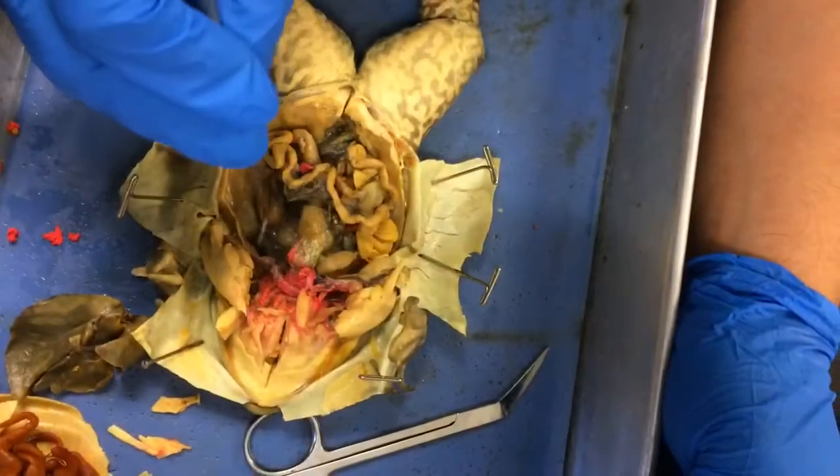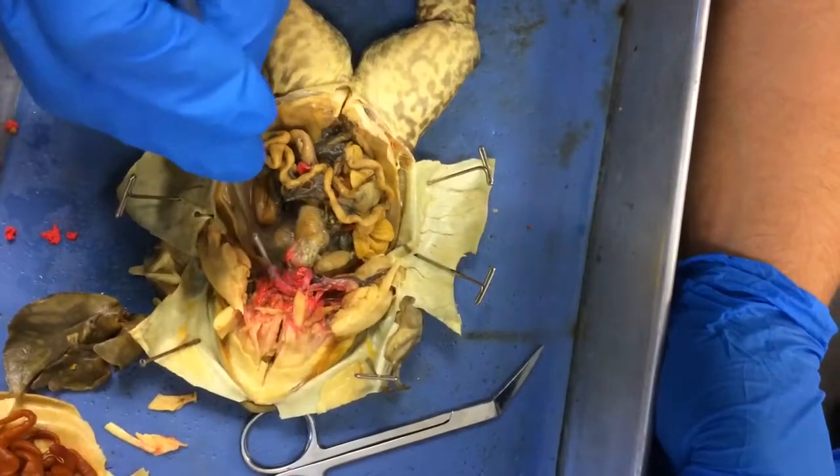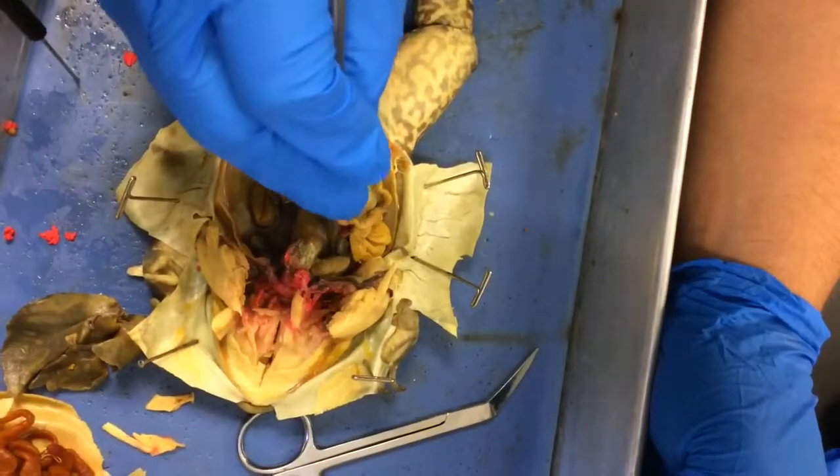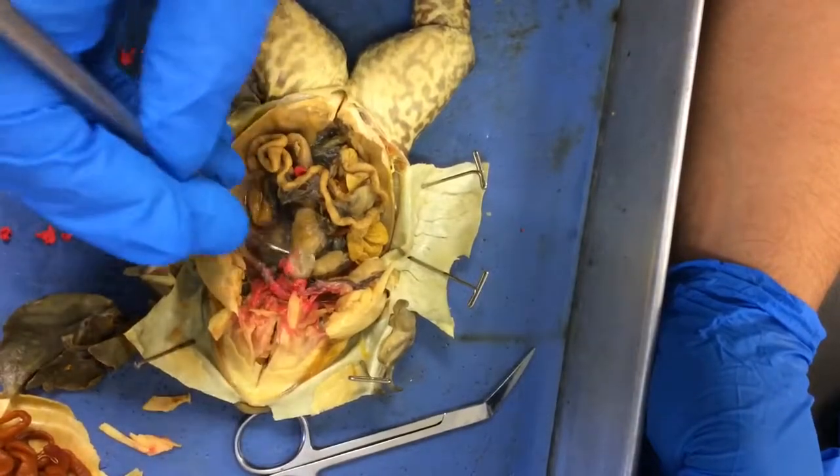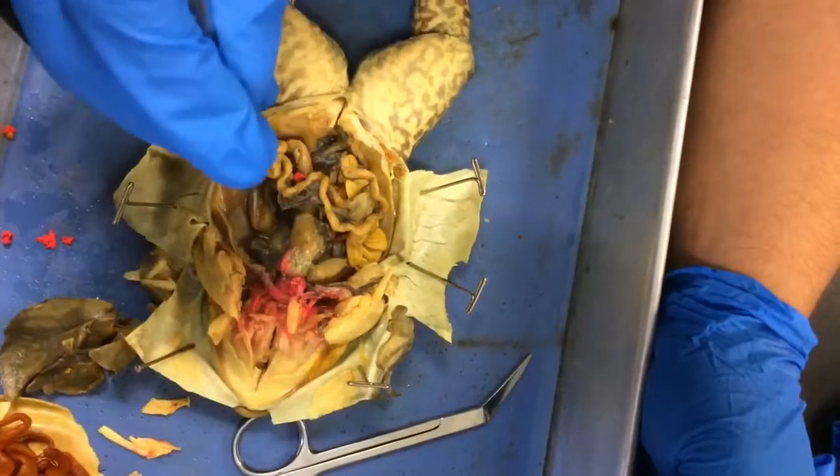These are the lungs for the frog. The lungs add oxygen and remove waste gas, also known as carbon dioxide. This is done in conjunction with the circulatory system.